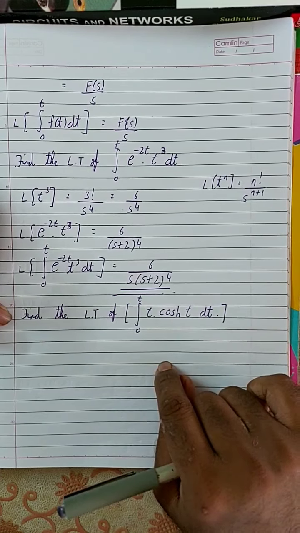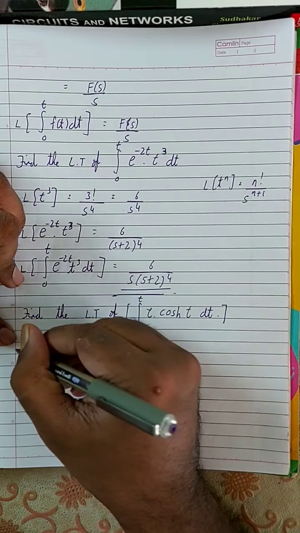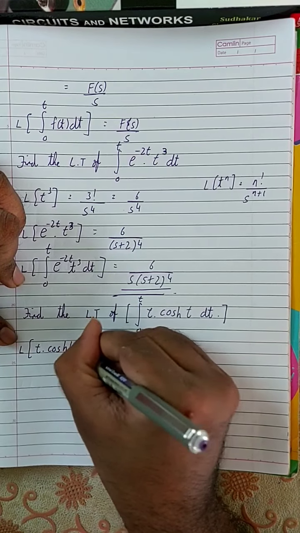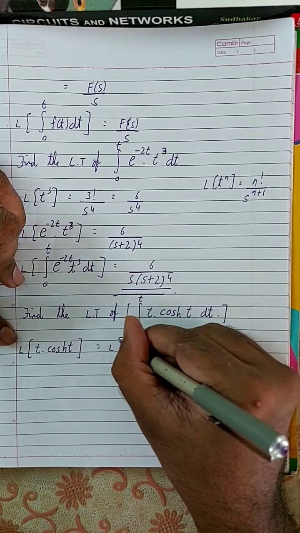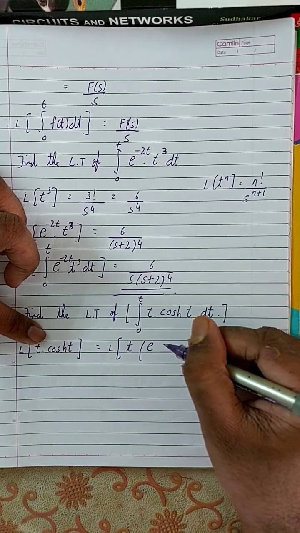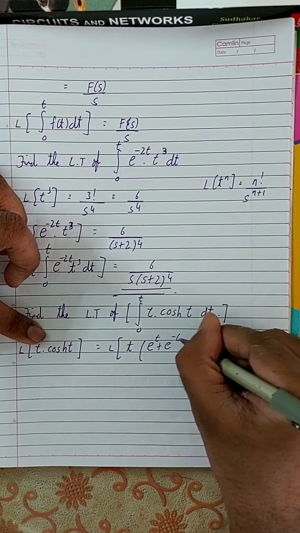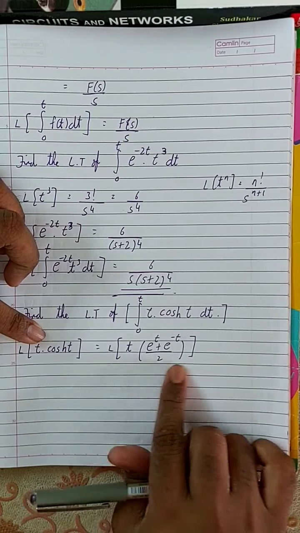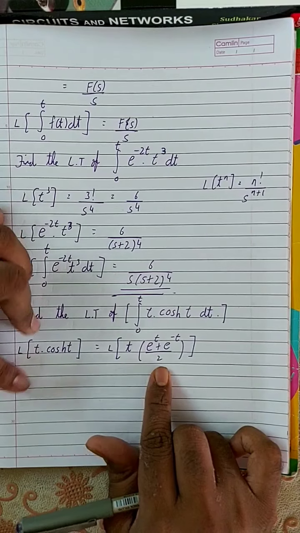From there we can take on the values. I'm trying to find the Laplace transform of t into cos ht, right? But what is cos ht? This can also be written as the Laplace transform of t into, so what is cos ht? Cos ht is actually (e raised to t plus e raised to minus t) by 2, right? That is the value of cos ht. That's what I said, so don't substitute the value early itself. Just simply you can do it like this, right?